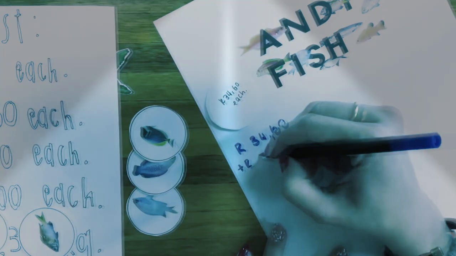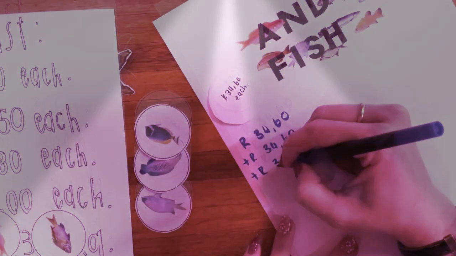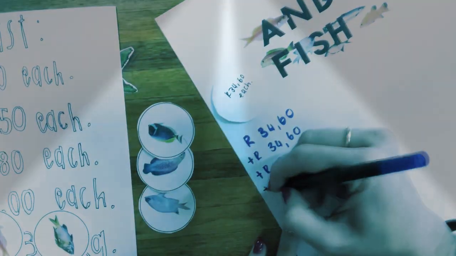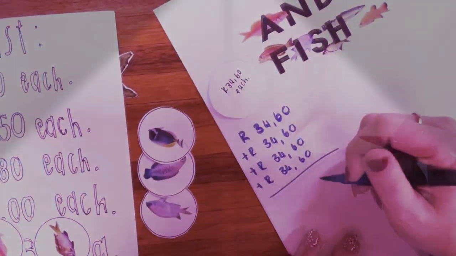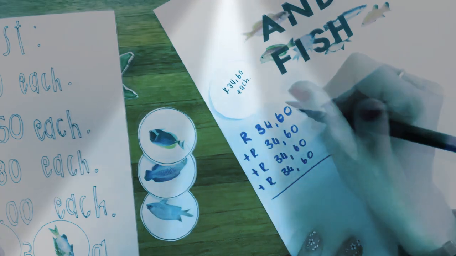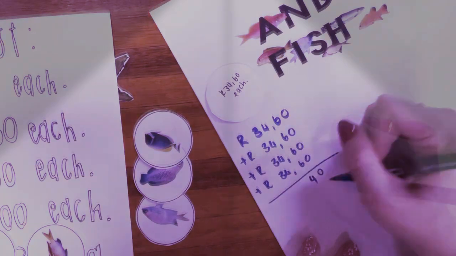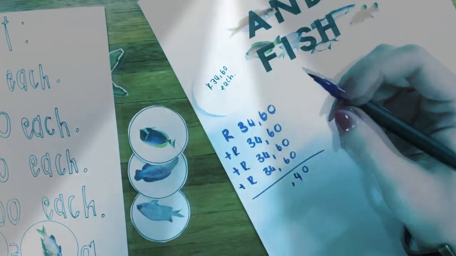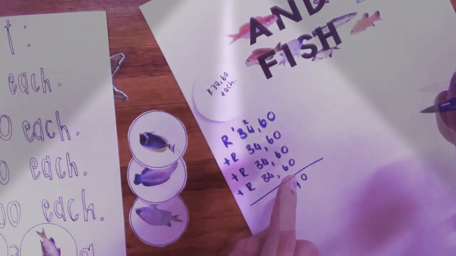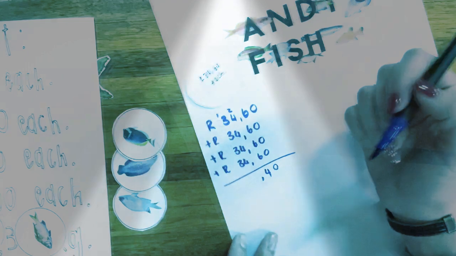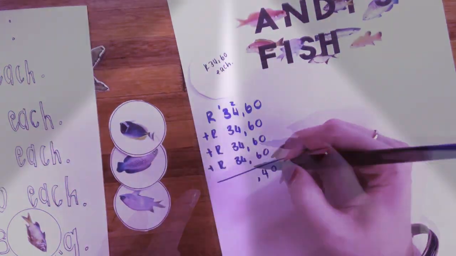plus... Yes, that is... You can also multiply it if you would like. So let's see, we're adding up all the 6s. 6, 12, 18, 24. We put the 2 there. So it's 4 plus 4 plus 4 plus 4.